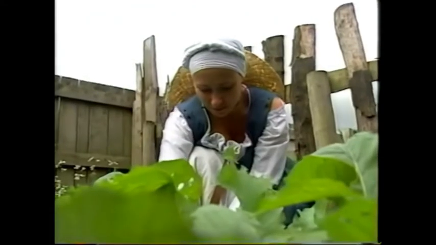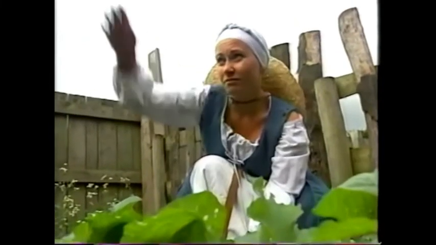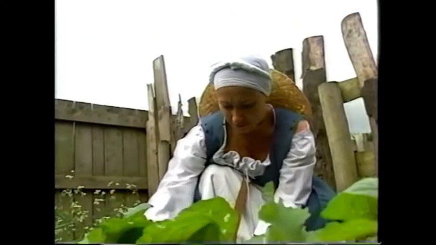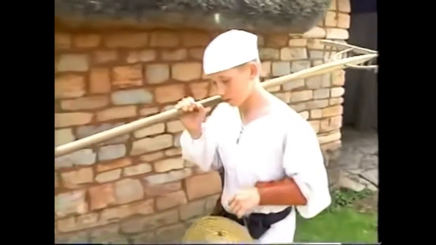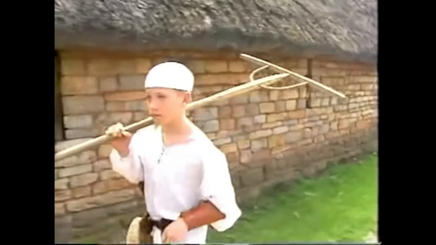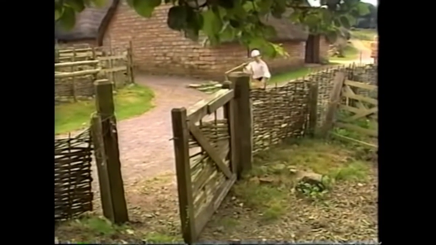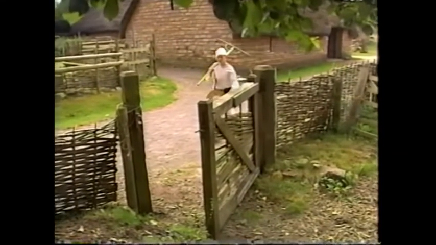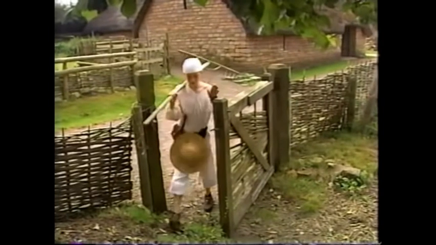Serfs could also own their own property, and a lord was supposed to protect them from raids and robbers and such. In fact, free peasants sometimes volunteered to become serfs because they wanted that kind of protection. But once they made the decision to be a serf, their children and their children's children were born serfs. And as serfs, they had to stay on the lord's land their entire lives. They were part of the property.